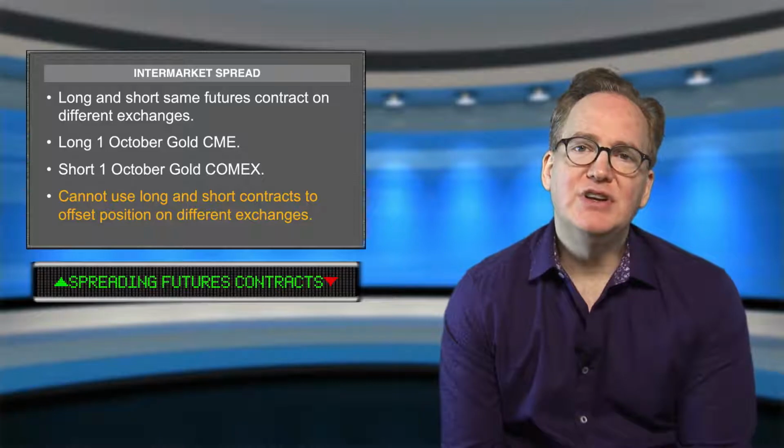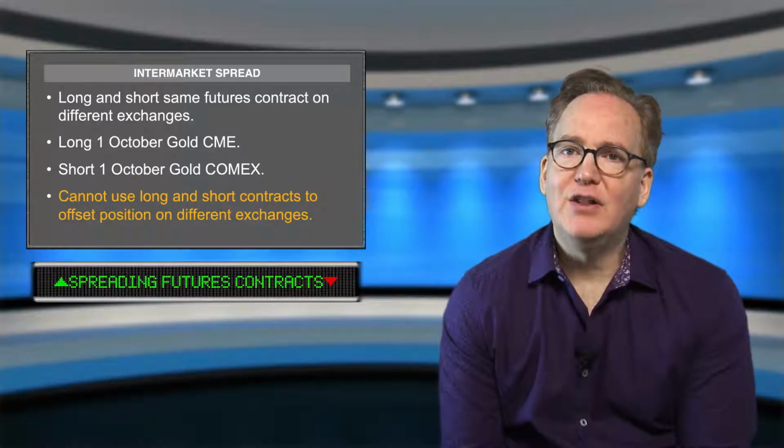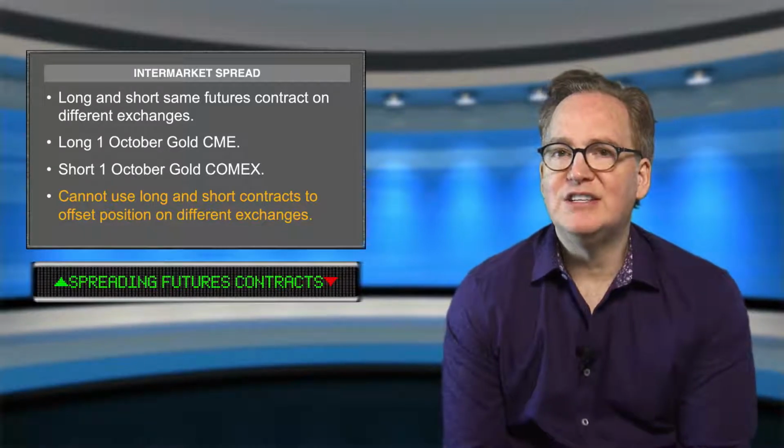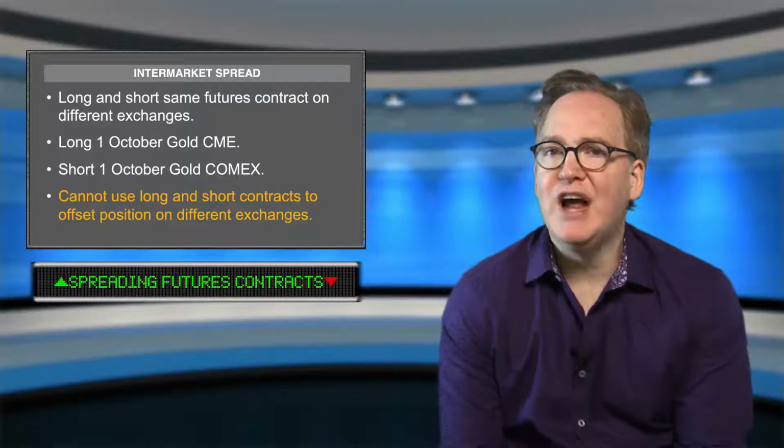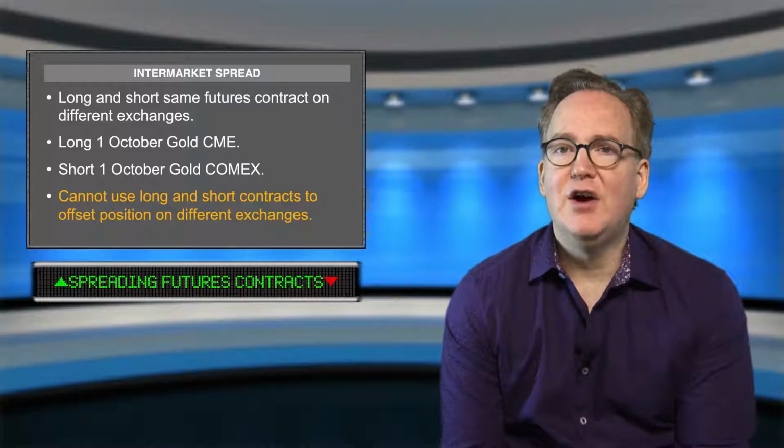It's important to note that you could not close out your contract on another exchange by using a contract from the primary exchange. So for example, the person who went long the gold contract on the CME could not simply journal over or use that long contract on the CME to offset or close out their short contract on the COMEX.